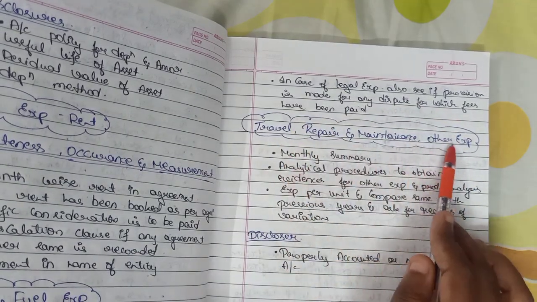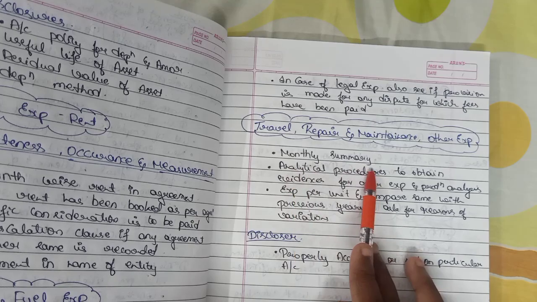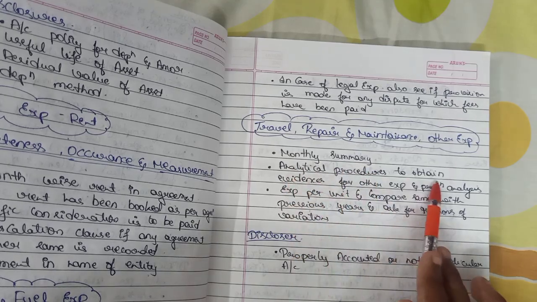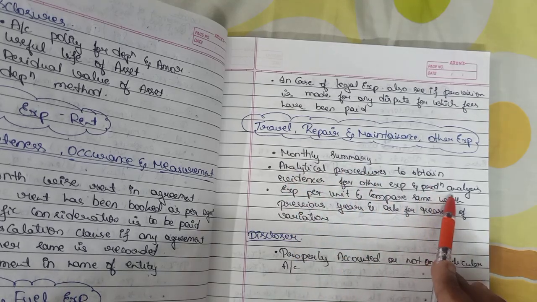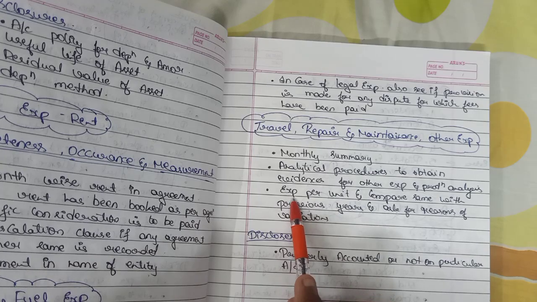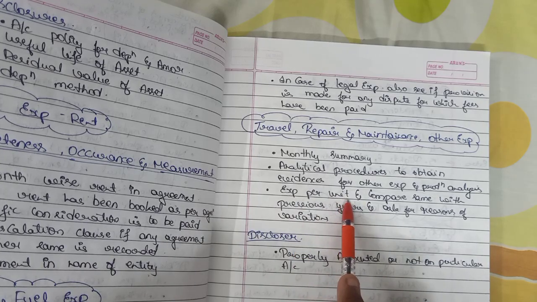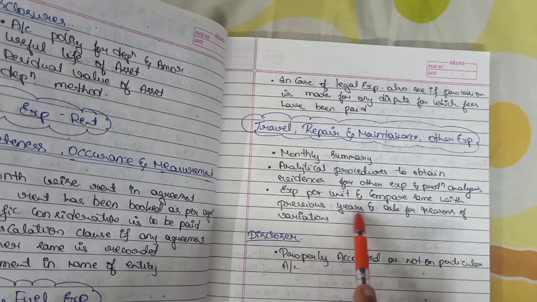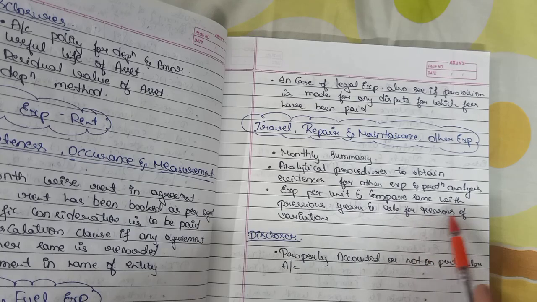Travel, repair and maintenance, other expenses: monthly summary. Use analytical procedures to obtain evidence for other expenses and production analysis. Work out expenses per unit, compare the same with previous years and ask them for the reason for variation.